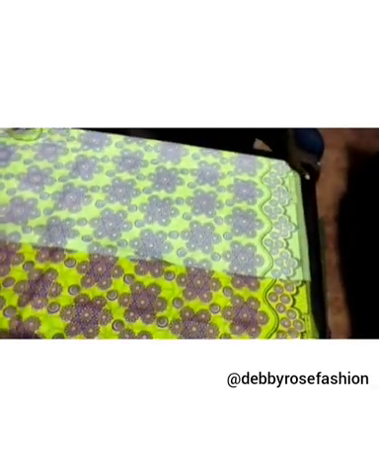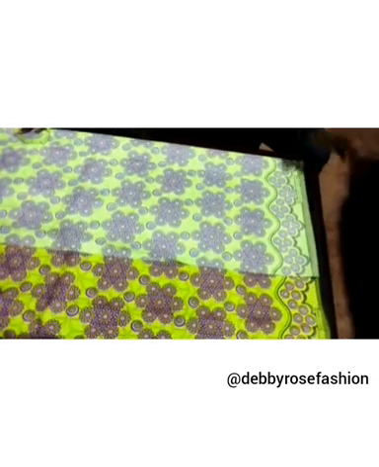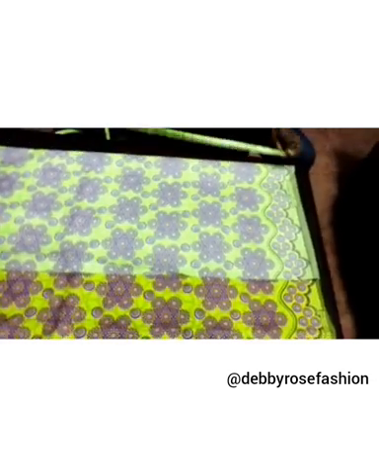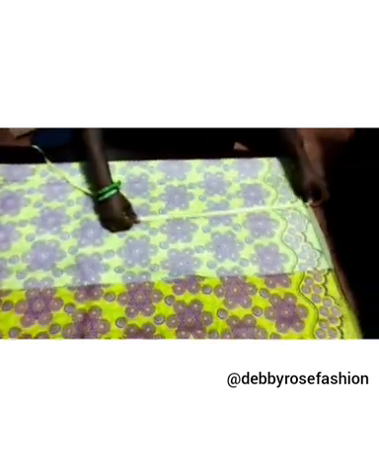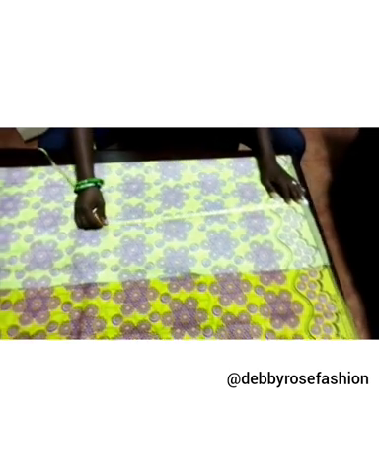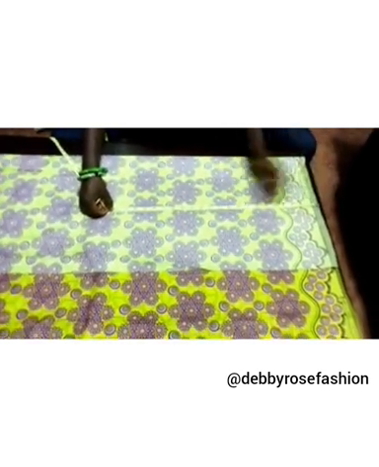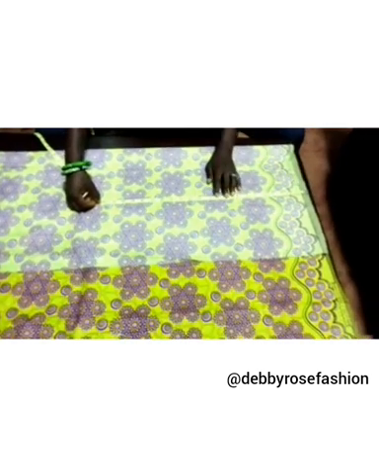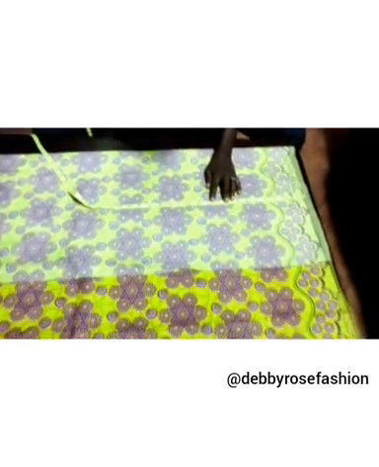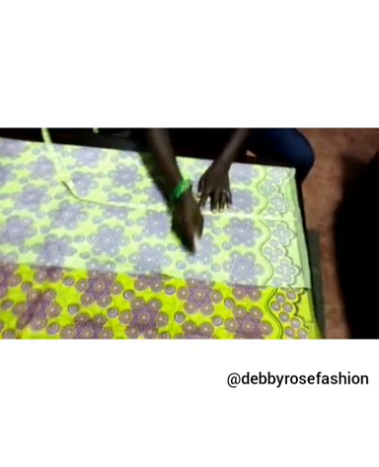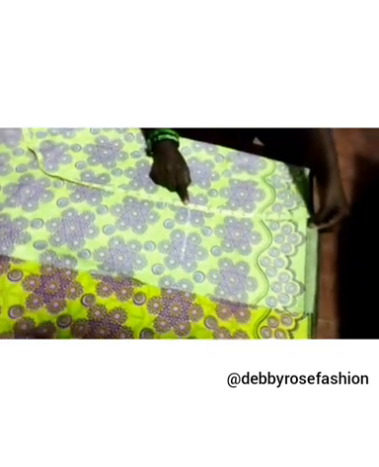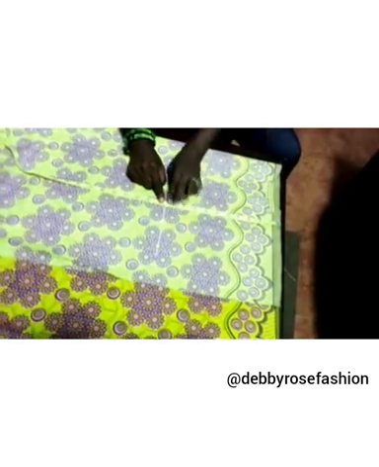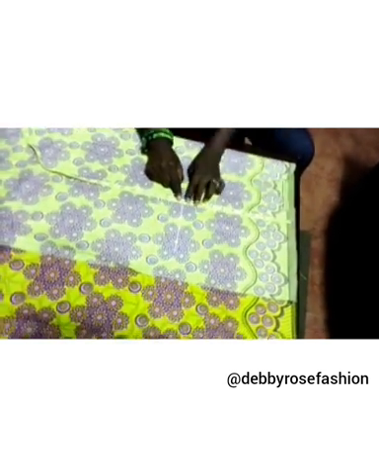Today we'll be learning how to cut a simple kaftan, an A-line dress. So I'll be needing my vertical measurements first. From the tip of the fabric, you measure your shoulder to bust. Here I'll be using 10 inches. You'll be adding half-inch seam allowance. That's 10.5. The reason for the 0.5 is so that you can sew the shoulders together. So 10.5 is the shoulder to bust.